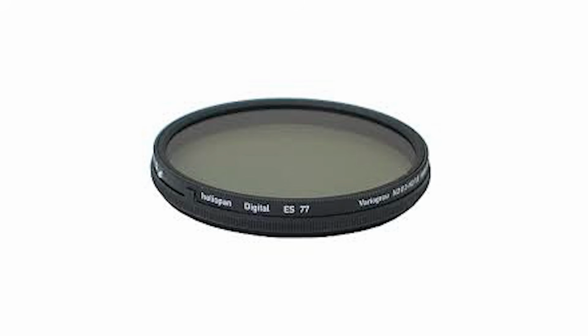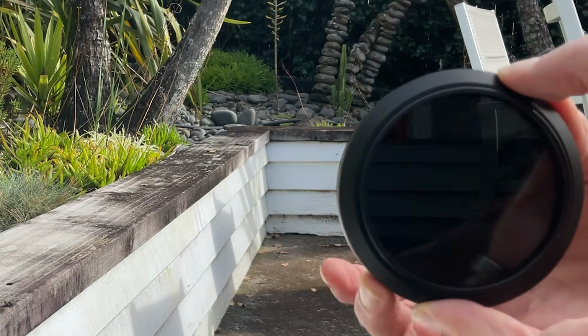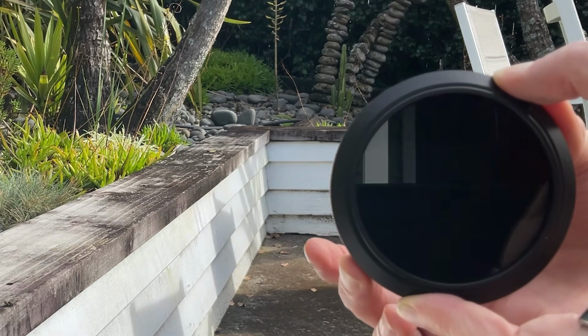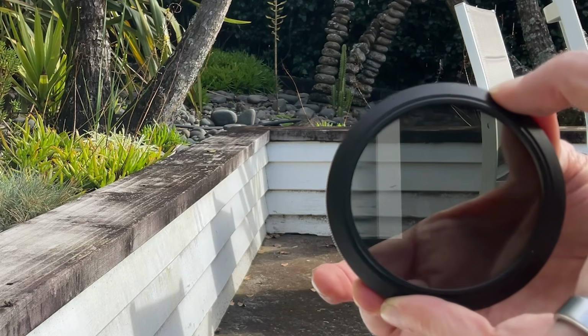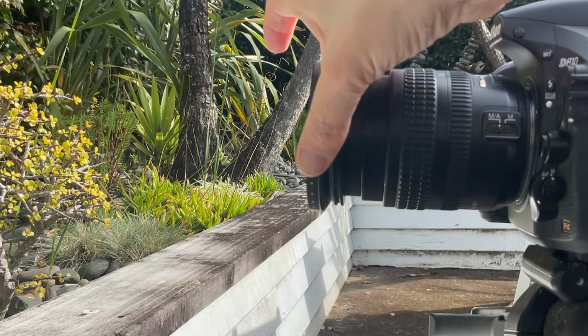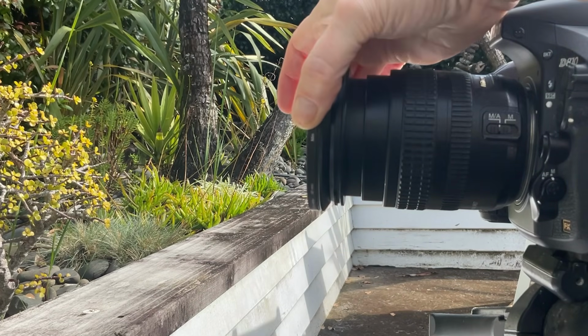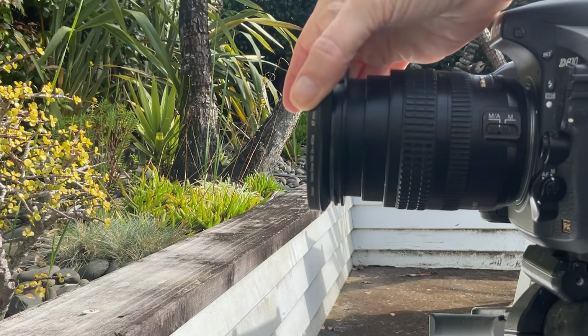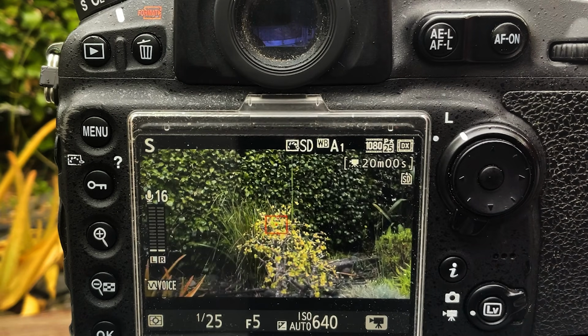So it might be wise to consider a variable ND lens filter. This type of filter is a great choice because it offers the flexibility to control how much light enters your camera lens. Unlike fixed ND filters that block a predetermined amount of light, the variable ND filter allows you to adjust the light levels easily.